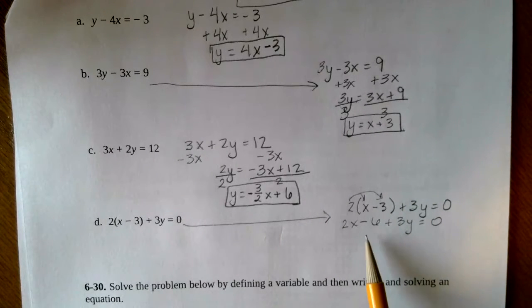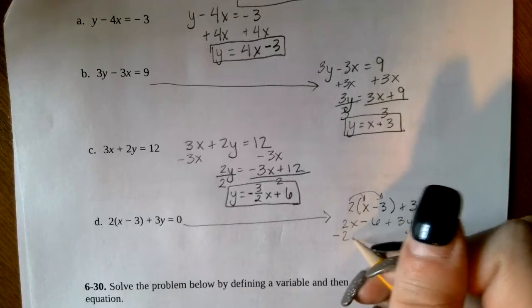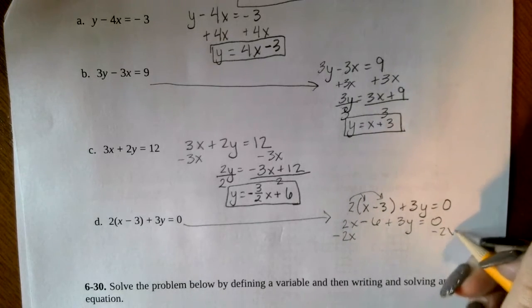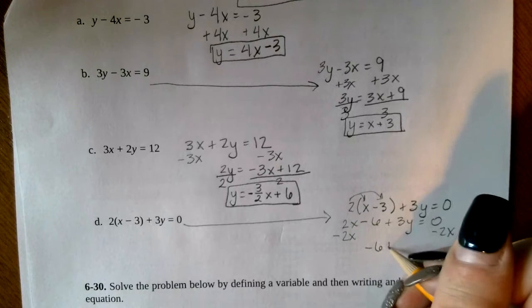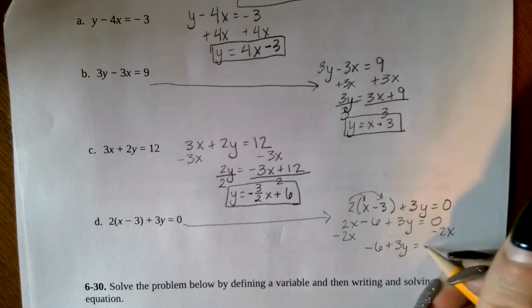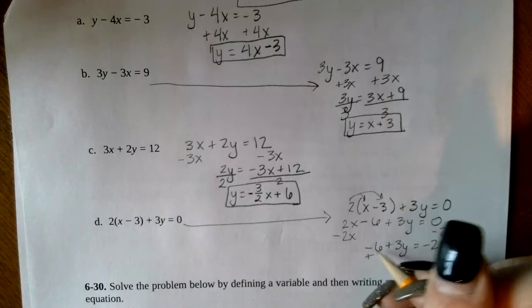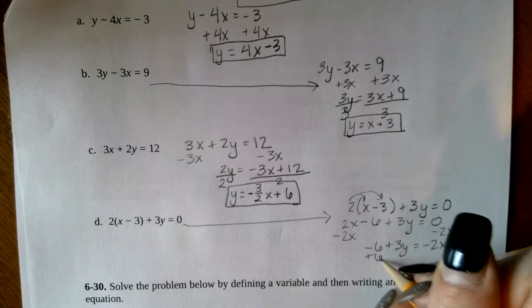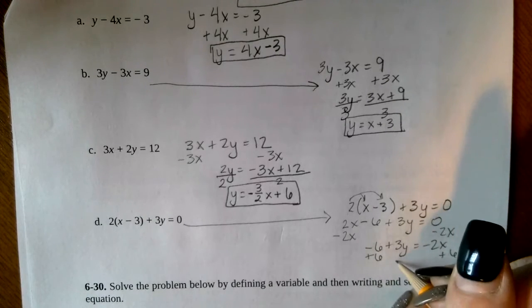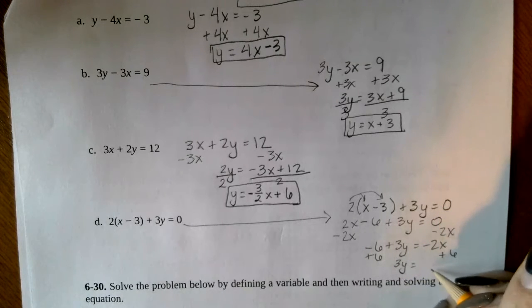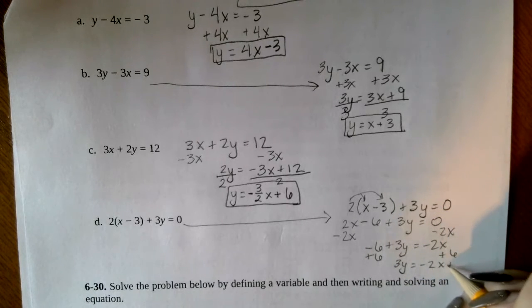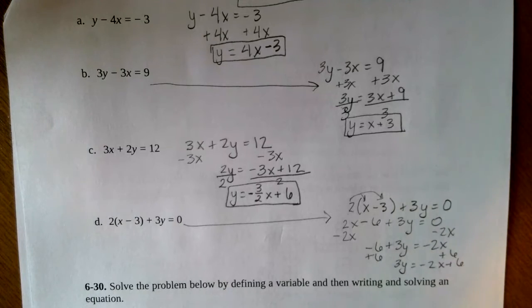Now, I need to move everything else right over. So I'm going to subtract 2x first, minus 2x on both sides, which is going to leave me with negative 6 plus 3y equals negative 2x, right? Then I need to get rid of the 6, so it's negative right now, so I'm going to add 6 on both sides, plus 6, plus 6. I'm left with 3y equals negative 2x plus 6. I cannot combine my x's and unit tiles.